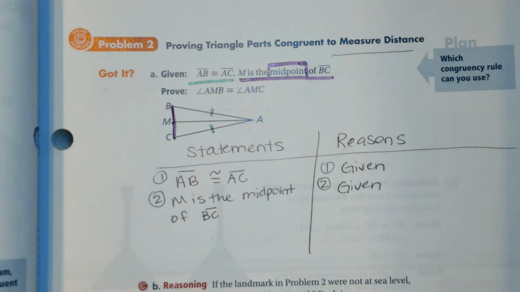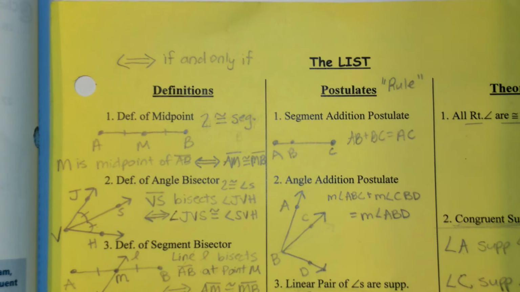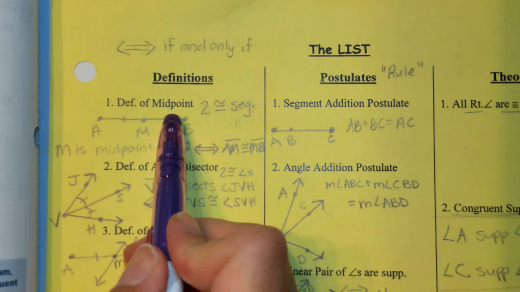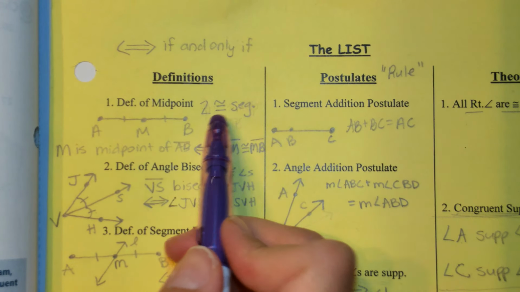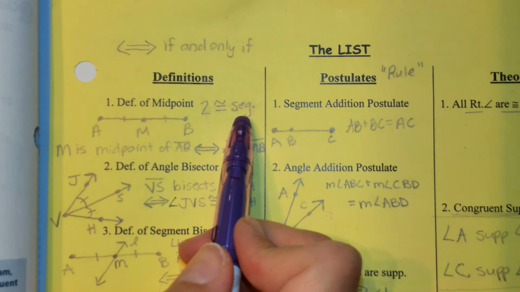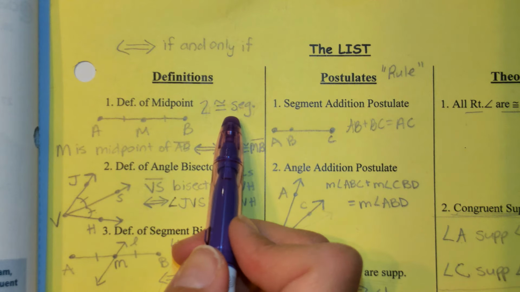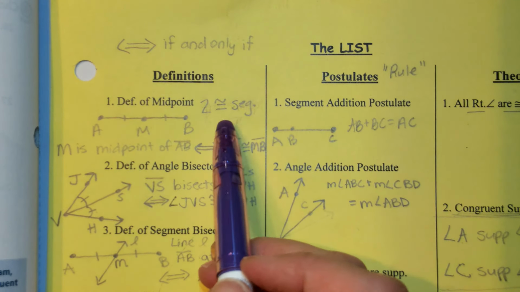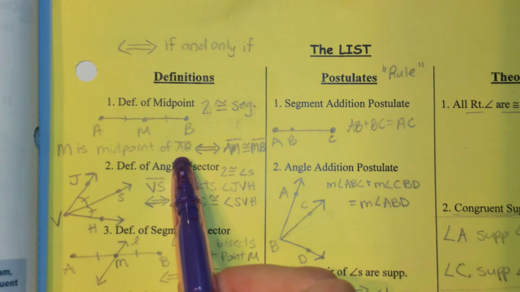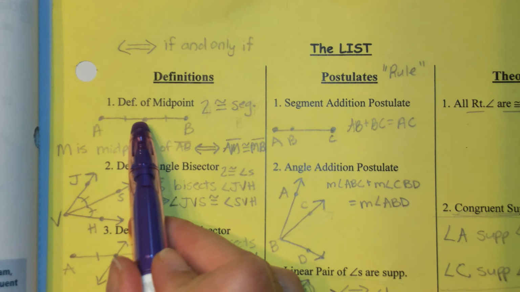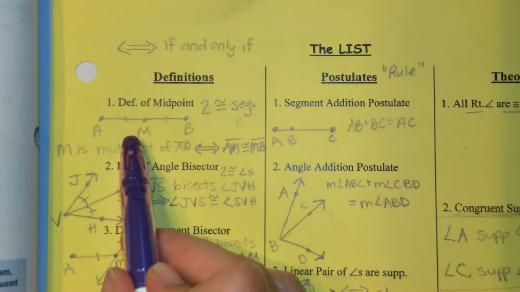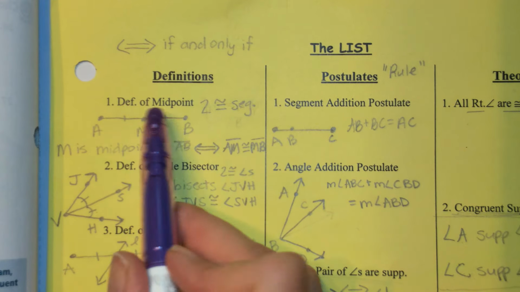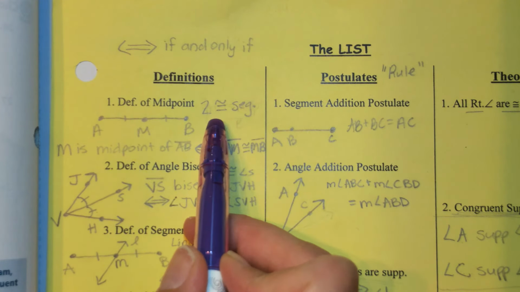I'm going to look back at the list and show you guys what is the definition of a midpoint. This could be a reason in a proof. It says two congruent segments. So remember, you can see this list on PowerSchool on our weekly page all the time. I keep copying it on there. So M is the midpoint of AB. That means that you have two congruent segments. AM is congruent to MB. Midpoint gives us two congruent segments.